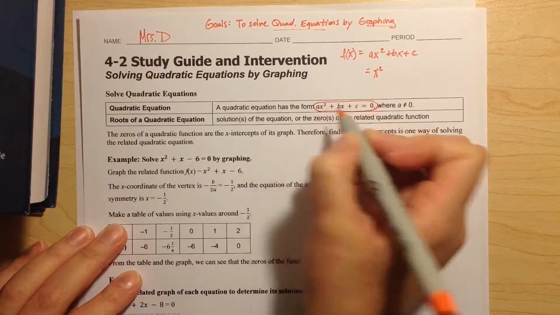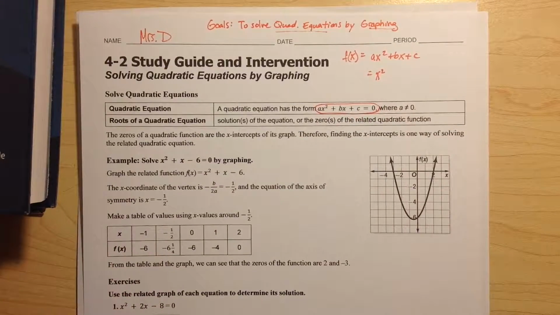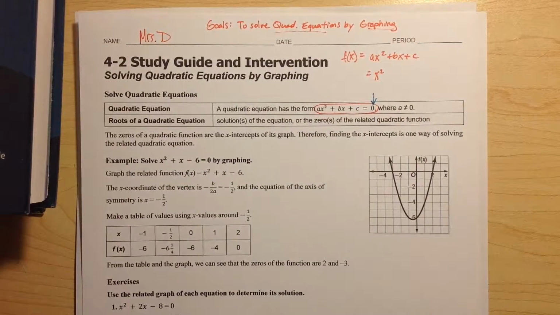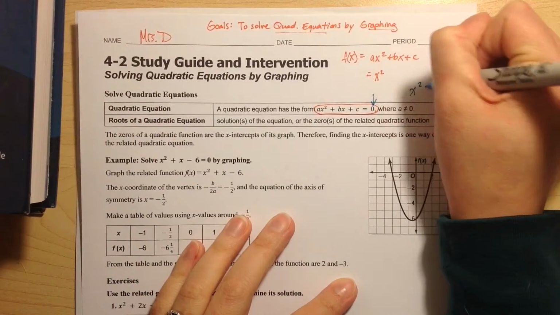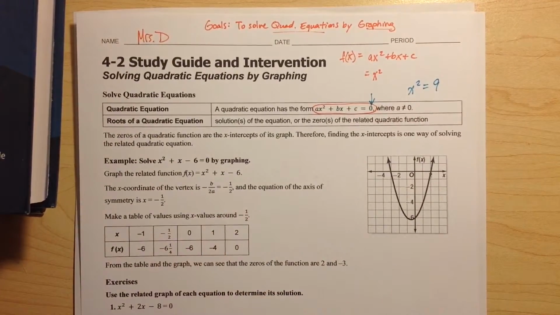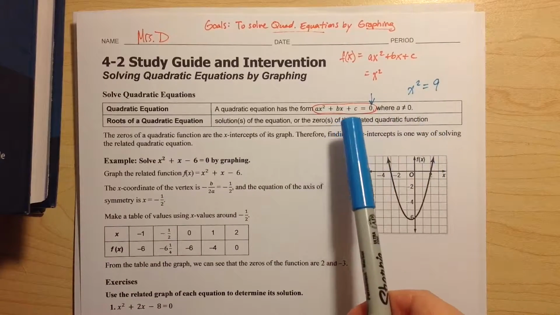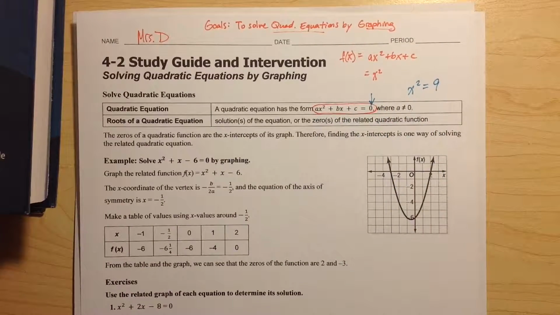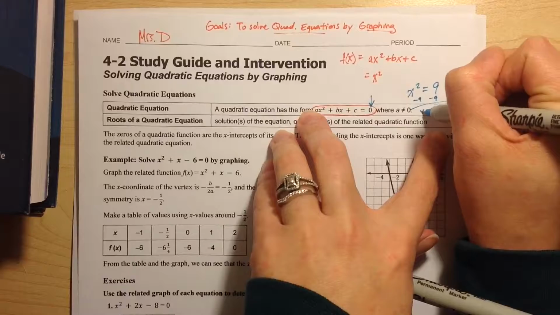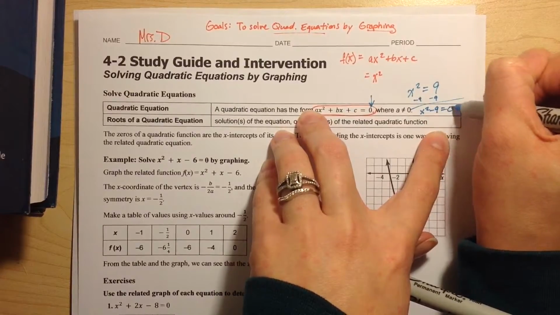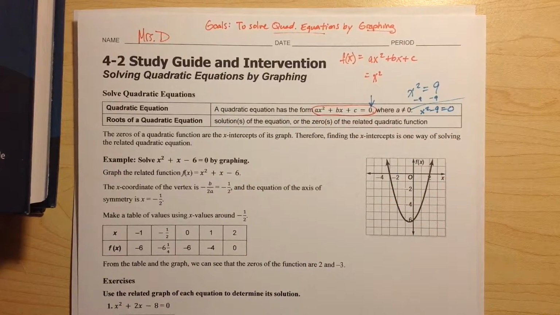Notice right here. The key to this is it has to be equal to 0. That has to be the case. If I gave you something simple, like x squared equals 9, that is not in the proper quadratic equation form that we need right now. I need it to be set equal to 0. So how do I fix that? I'm just going to subtract that 9 off to the other side. I now have x squared minus 9 equals 0.